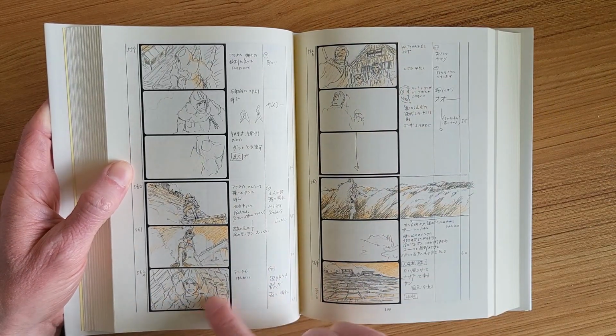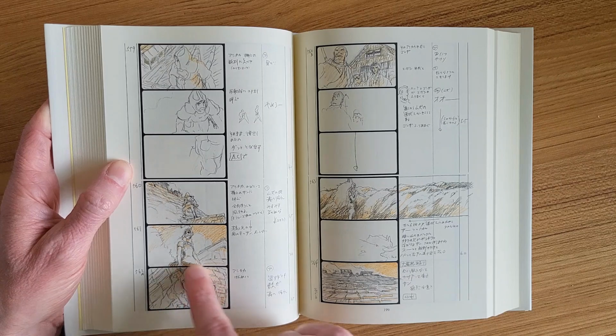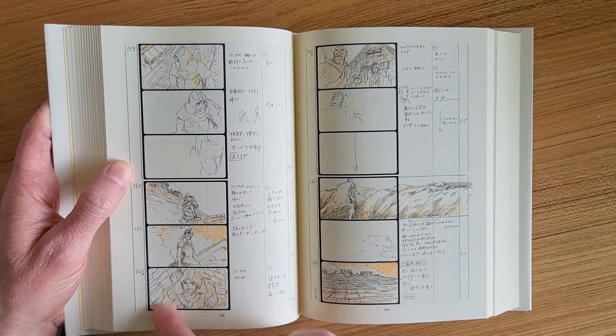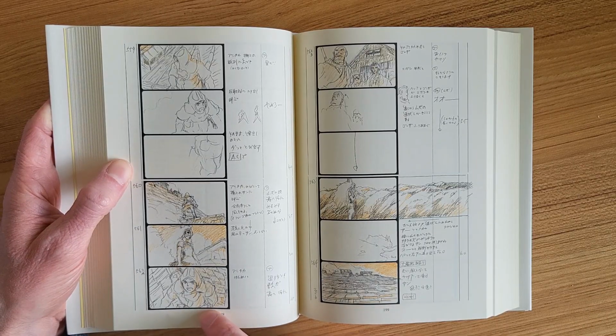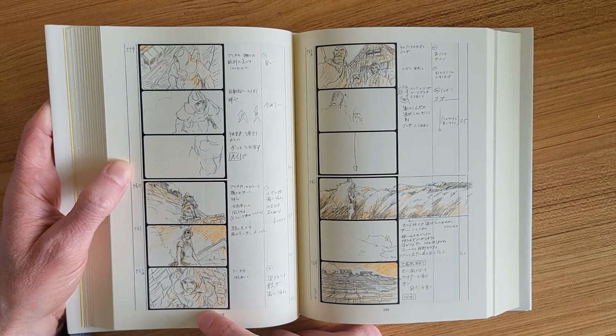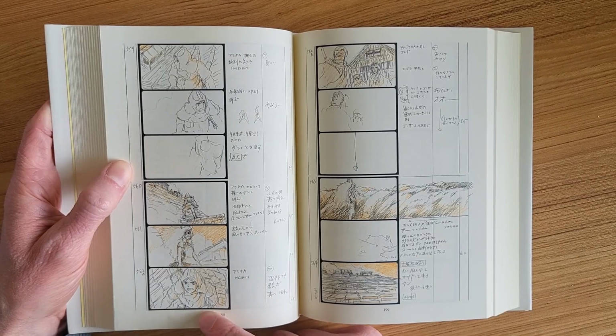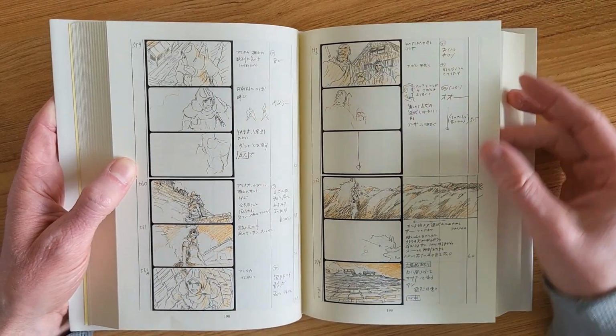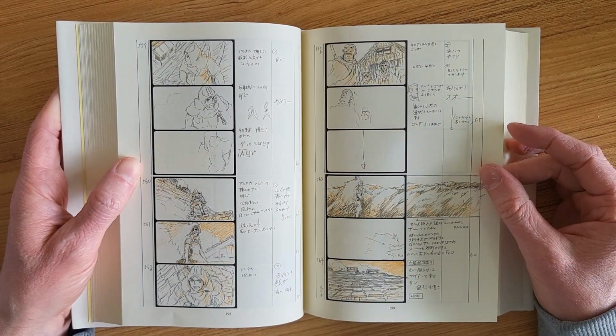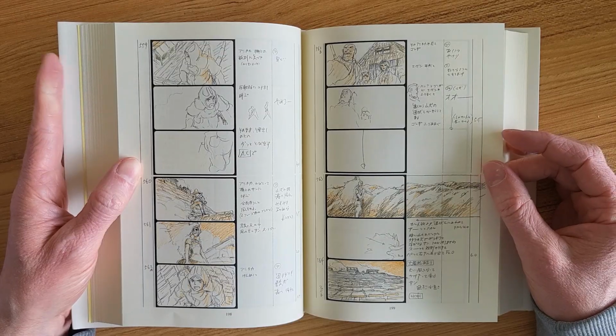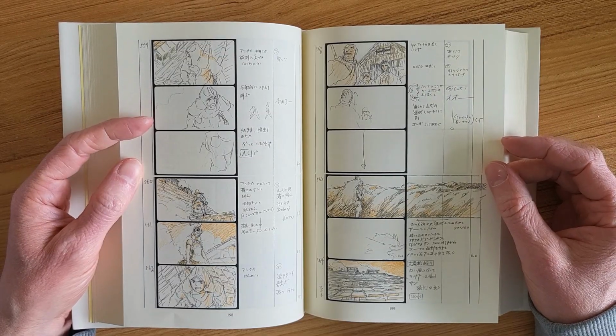He wants to protect life. This is the typical Miyazaki character. He's caught in between two fighting sides, be it nature and humans, or humans against humans, or mystical creatures with humans.